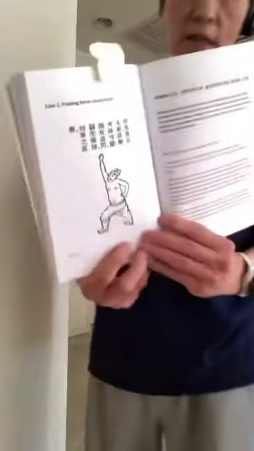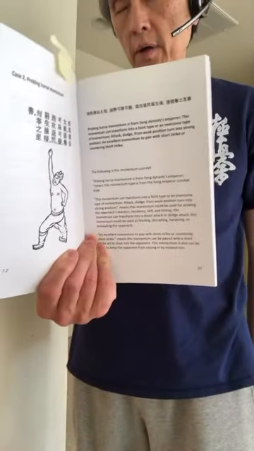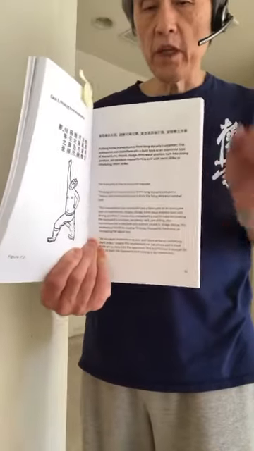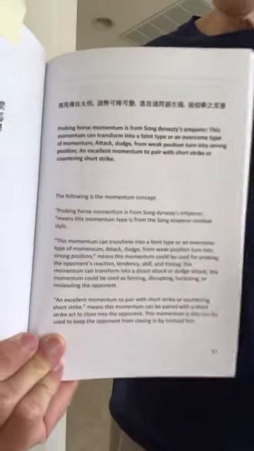Now, this page 96 is an example for the momentum type and momentum combinations. So let me share with you. Take a snapshot, if you don't have the book. If you have the book, just pull it out. Over here it said probing horse momentum is from Song Dynasty's emperor.